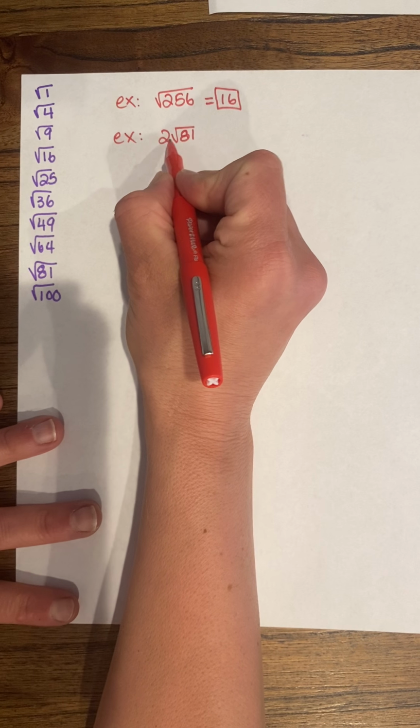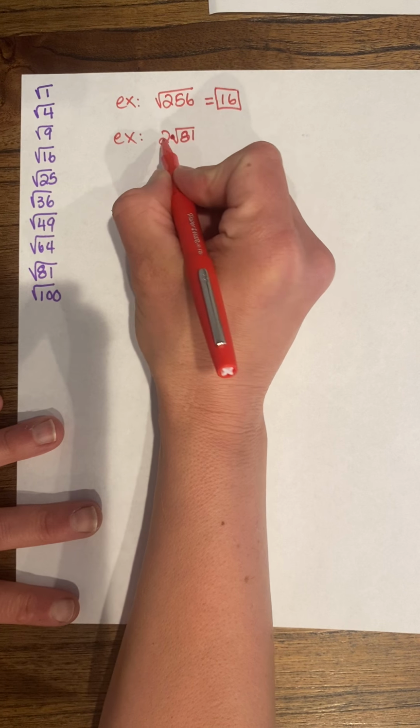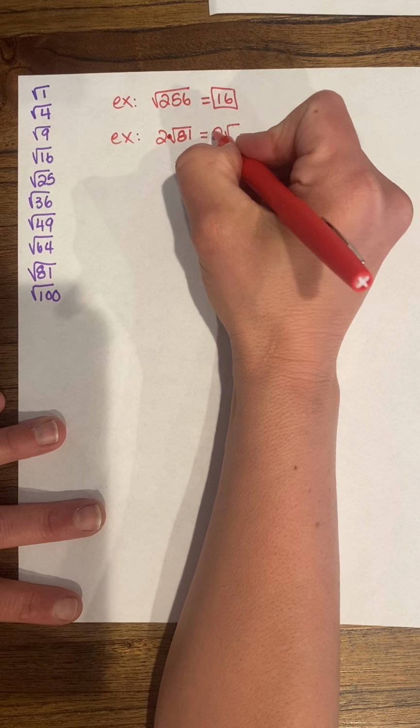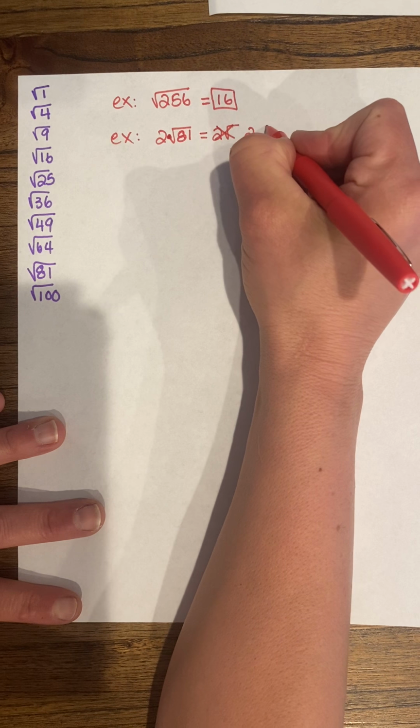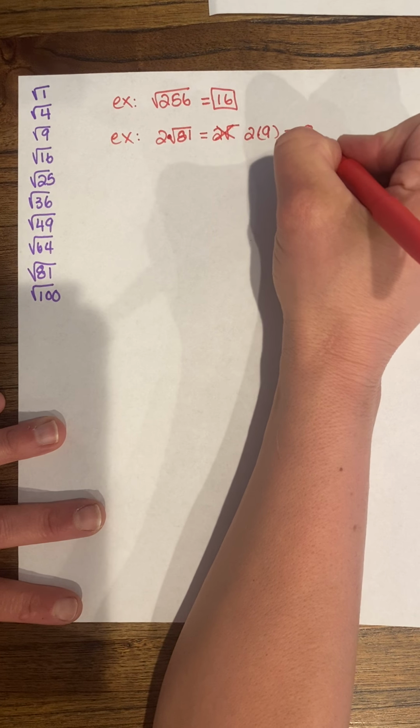Now, this time I threw a 2 in front. Always understand that just like if this were 2x, the operation is multiplication, this is still multiplication. So this is 2 times 9, which is just 18. Okay, so it doesn't matter how many you have to simplify.